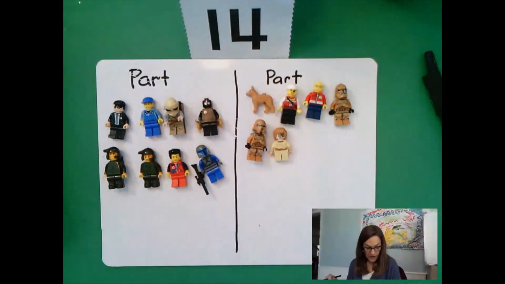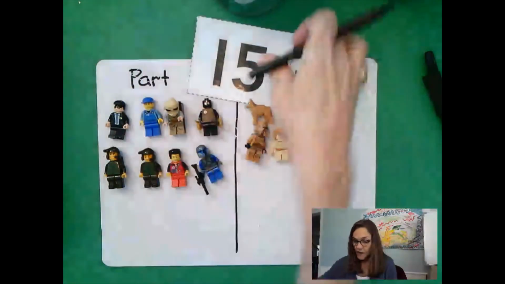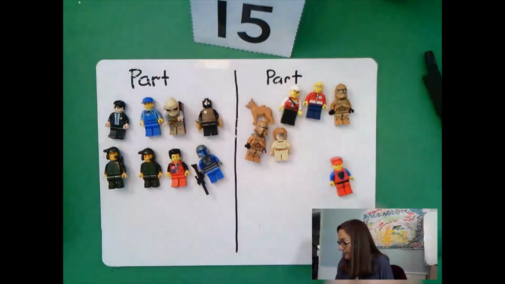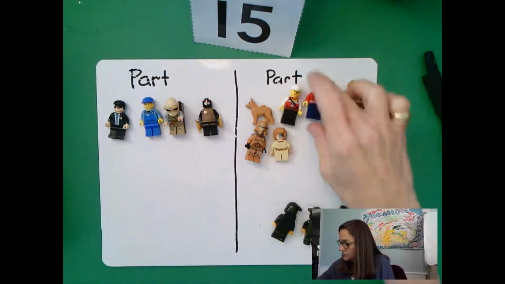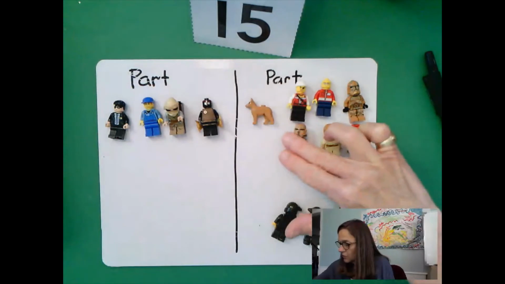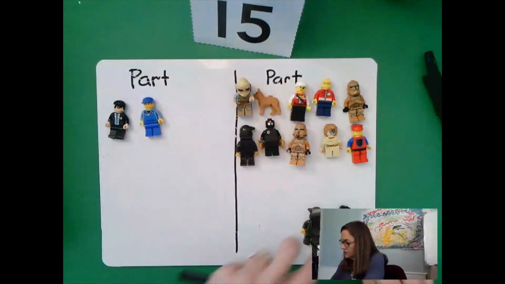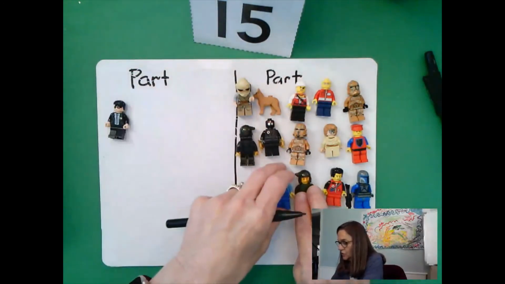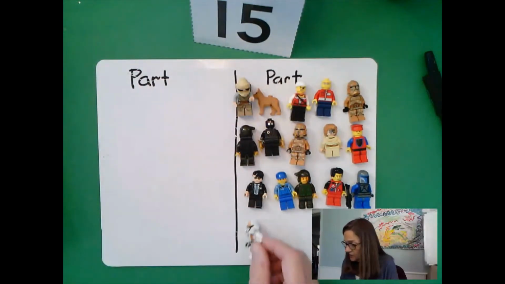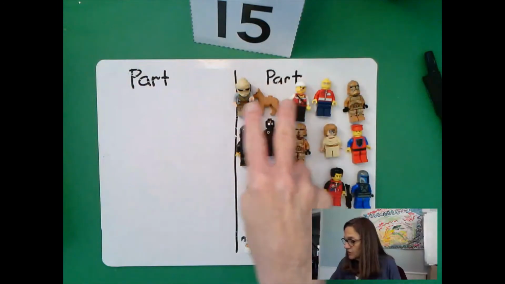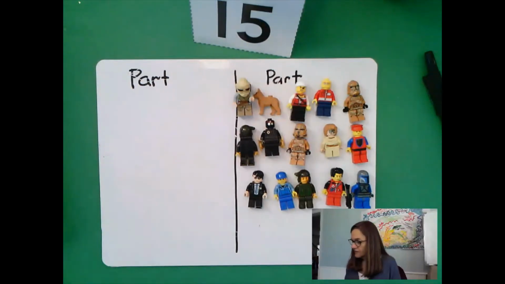Okay, so now we're going to trade out 14 for 15. But what do we need? We need one more Lego man. And we're going to move them all back over to here. Line them up so they're easy to count. 2, 4, 6, 8, 10, 12, 13. I had lost him earlier. 14, 15. 5, 10, 15. Okay. All right, there's our 15.